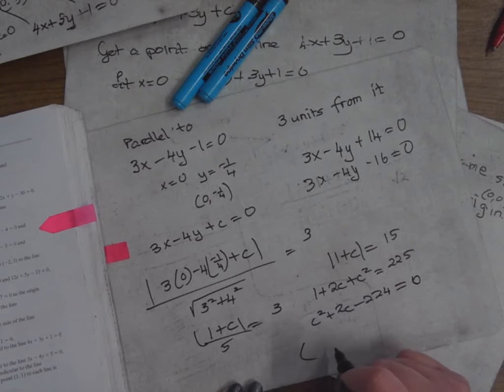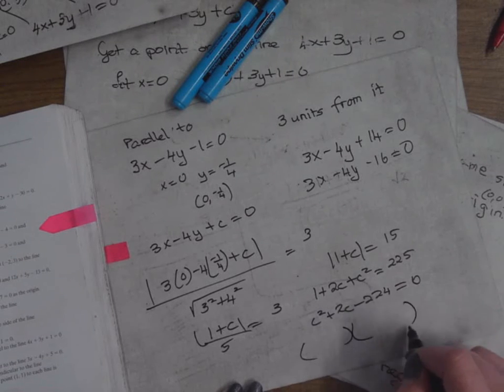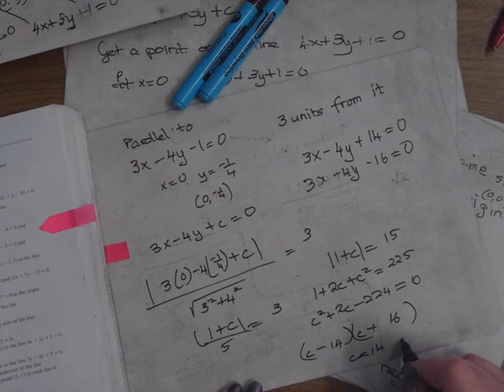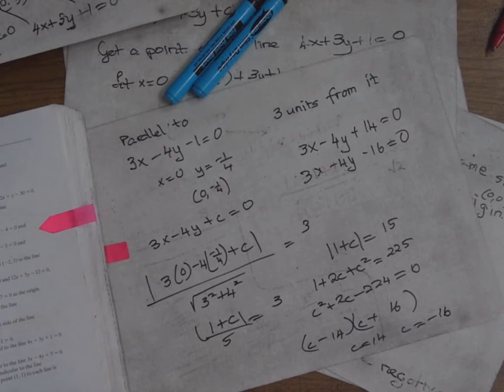And I presume it's 14 by 16 looking at the answer. So it's c and c, 14 by 16. And I want to end up with a plus and a minus. So c equals 14 and c equals minus 16. Okay, is that all right?